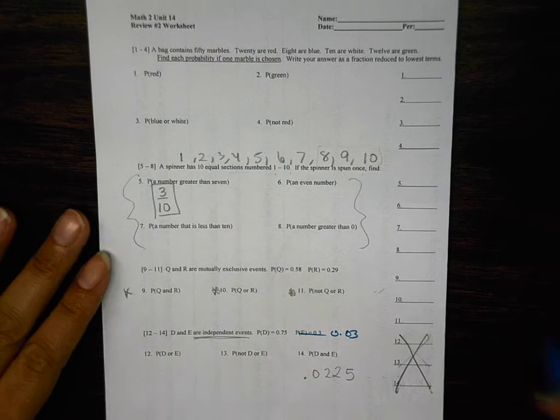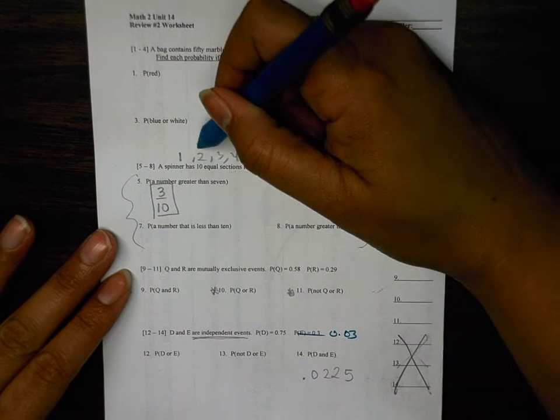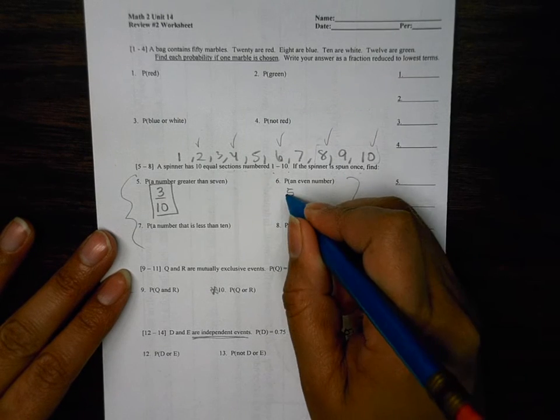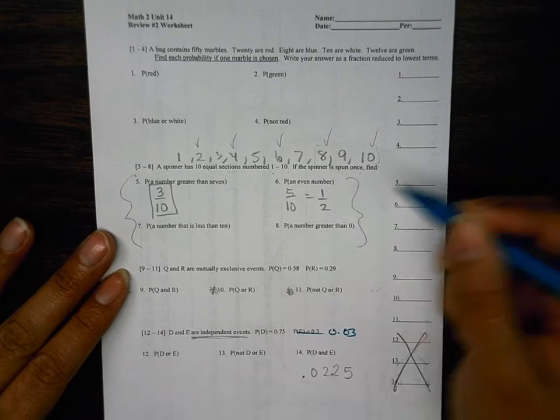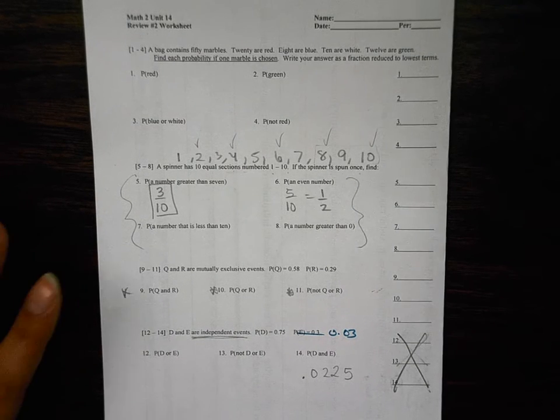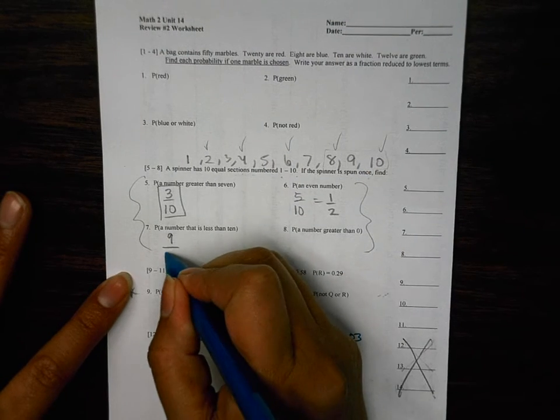Number 6, even number. How many numbers are even? 5 out of 10. 1, 2, 3, 4, 5. 5 out of 10, which is 1/2. A number less than 10, not less than or equal to, just less than 10. 9 out of 10.